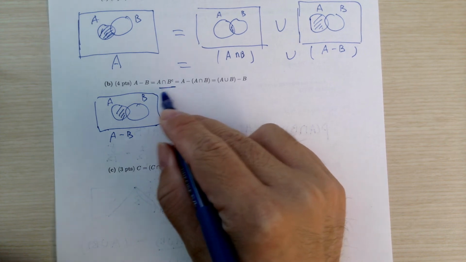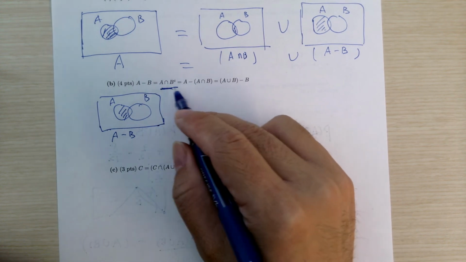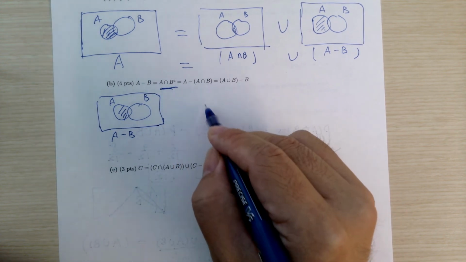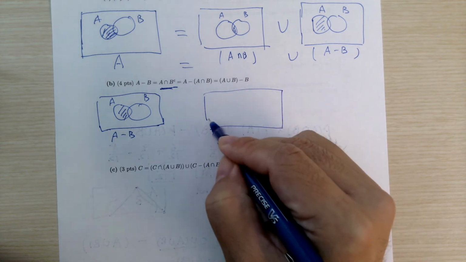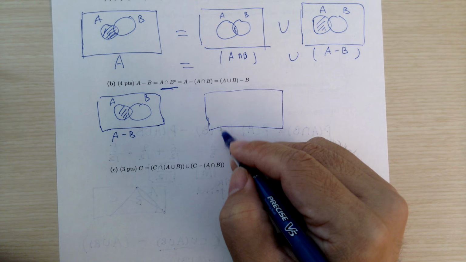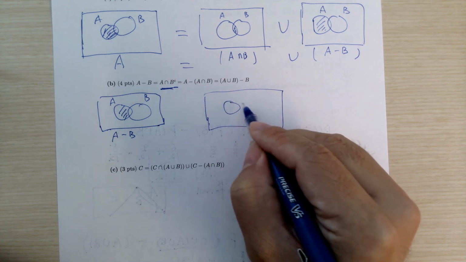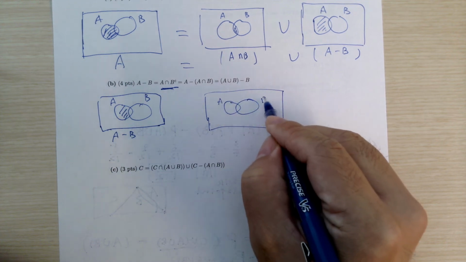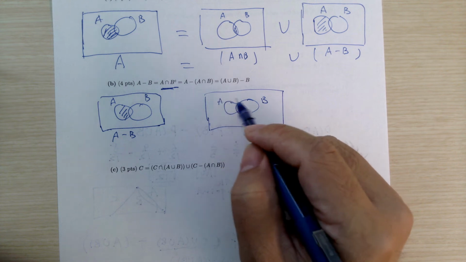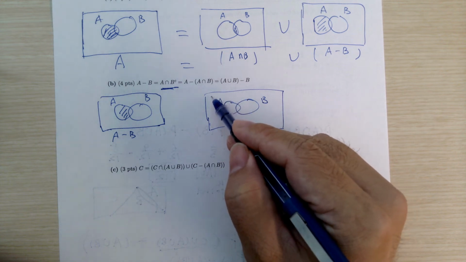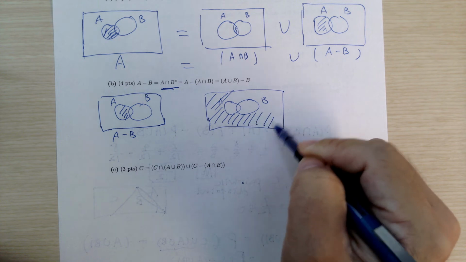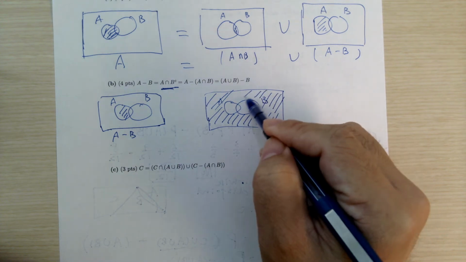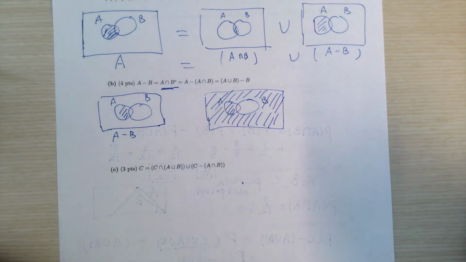Now for A intersect B complement, this is A, this is B. First of all, you see that B complement is everything here, right?